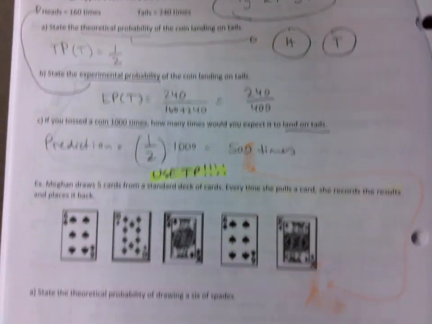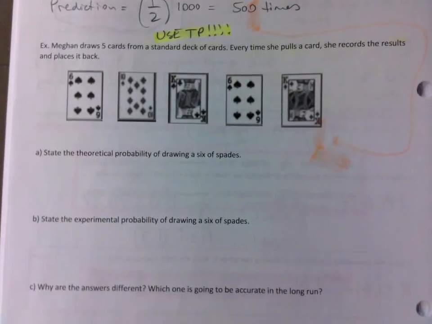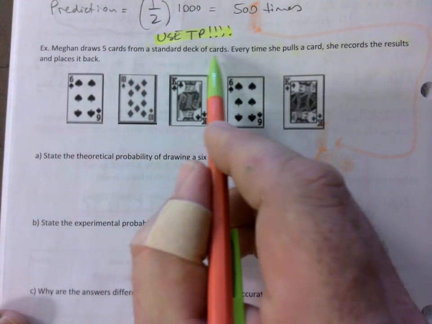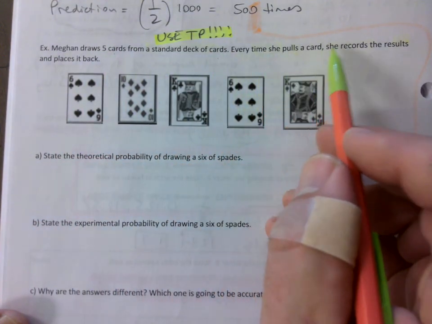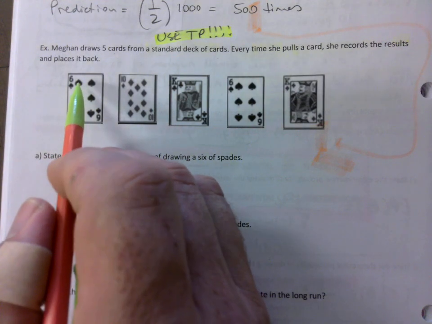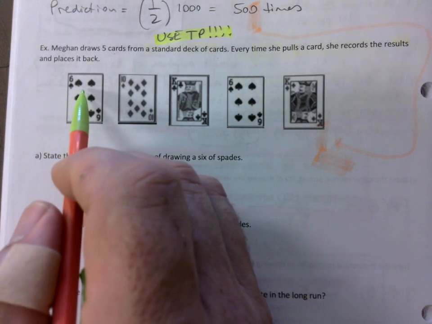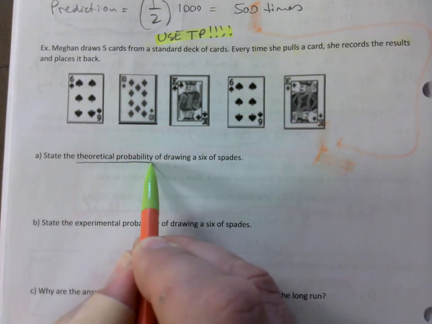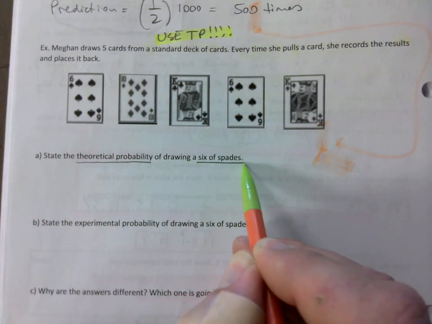Deck of cards. Okay? So Megan draws 5 cards from a standard deck of cards. Every time she pulls a card, she records the results and then places it back, okay? If you don't place something back, it changes. That's what the next concept is going to talk about. State the theoretical probability of drawing a 6 of spades.